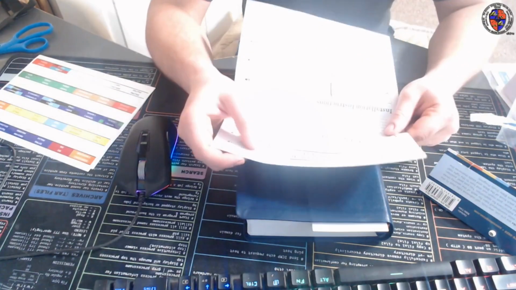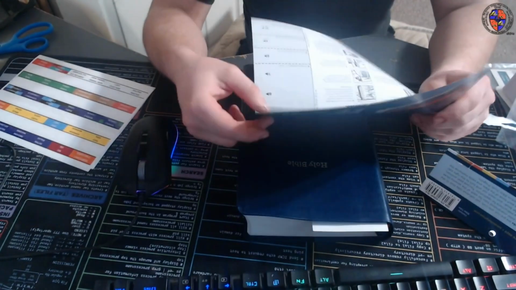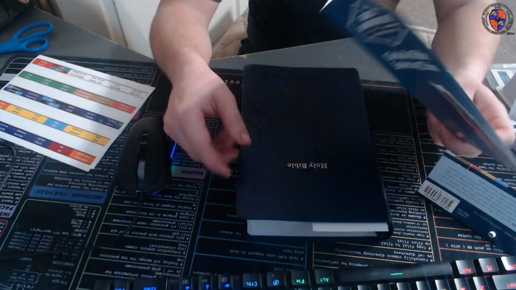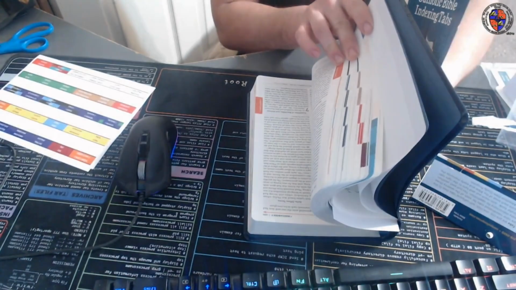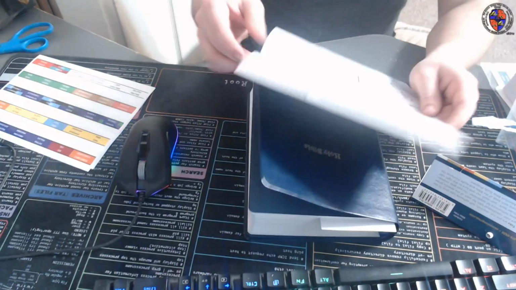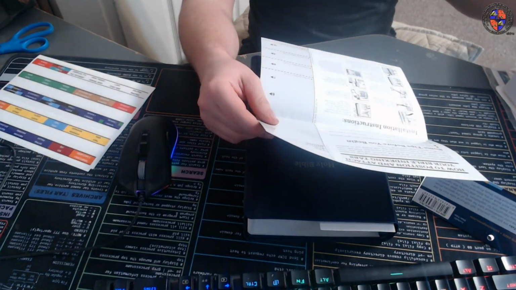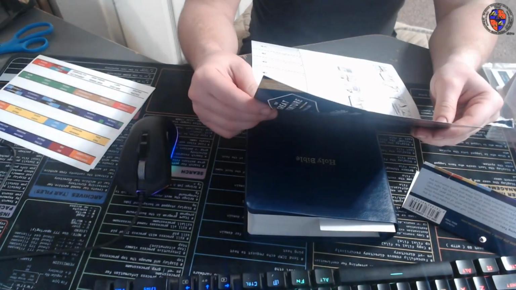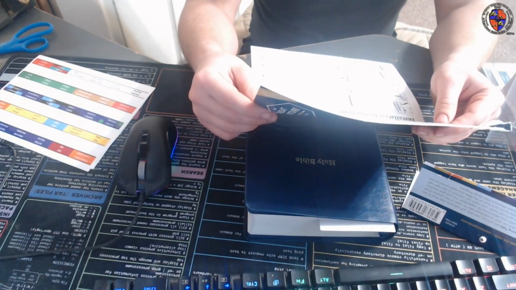Oh, for different sizes, we cut here. From the videos I've seen, these tabs should line up nicely with these. But in the Catechism, it doesn't have the tabs on the side. And so that's where using the guide is going to really come in handy.